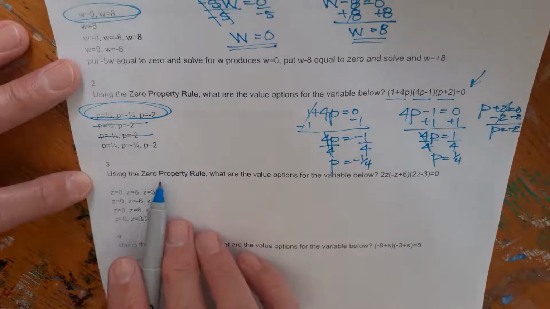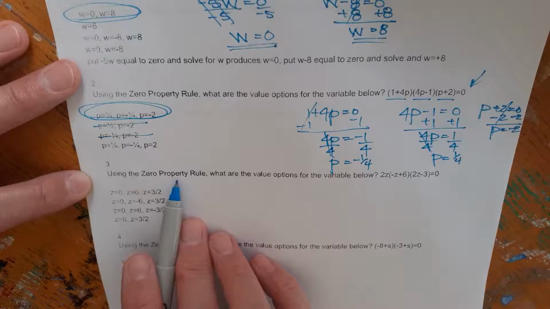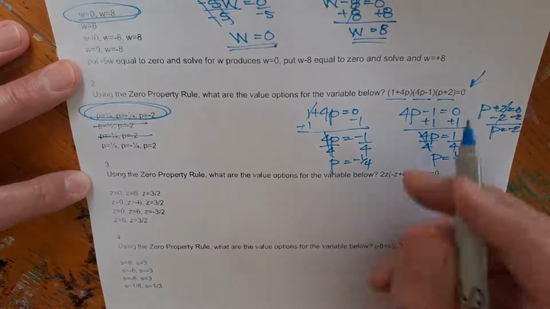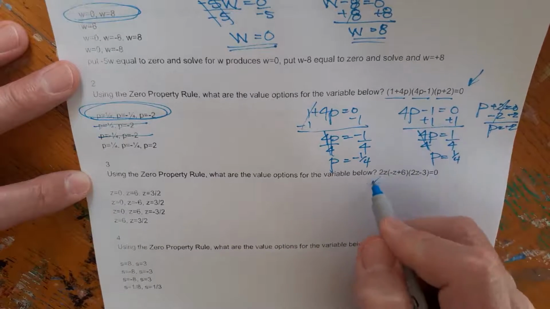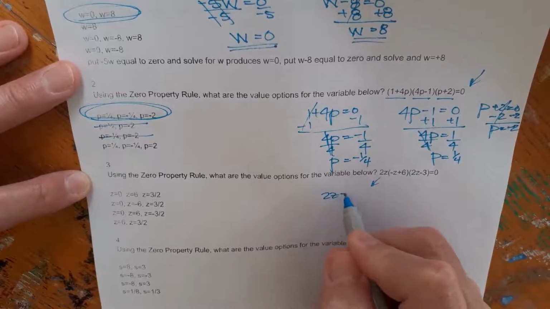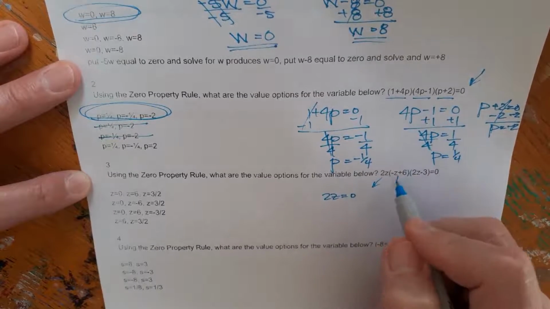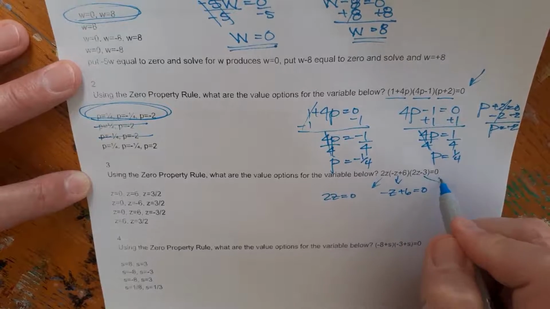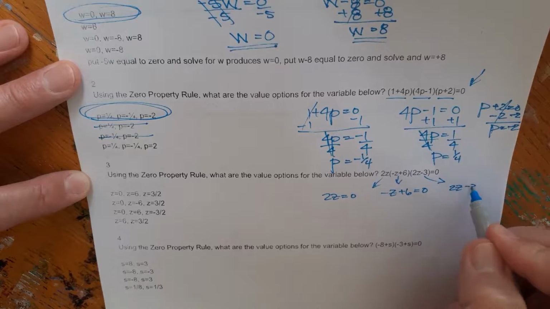All right? Use the zero property rule. What are the value options for the variable below? Same thing, so we're just going to repeat this process over. We've got 2z equal to 0. I'm going to put a line through my z. We've got negative z plus 6 equal to 0. And we've got 2z minus 3 equal to 0.